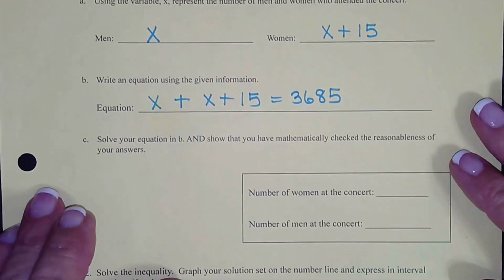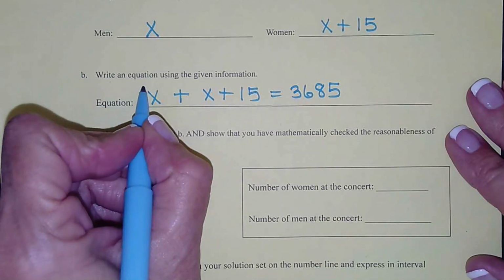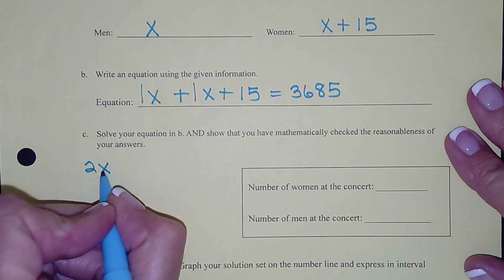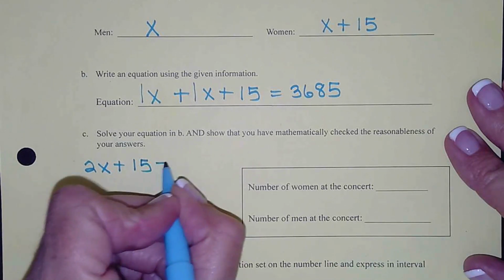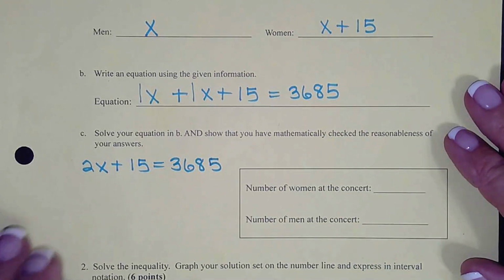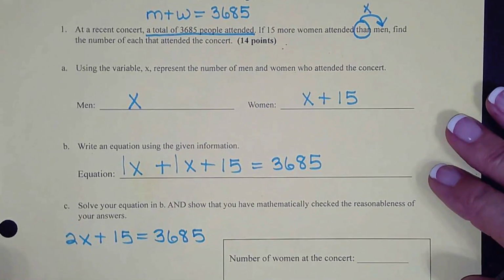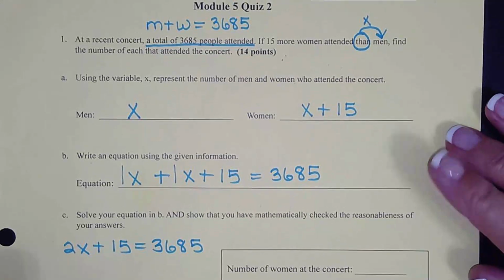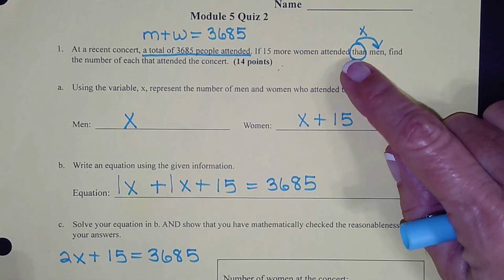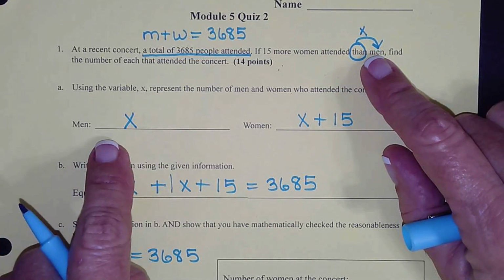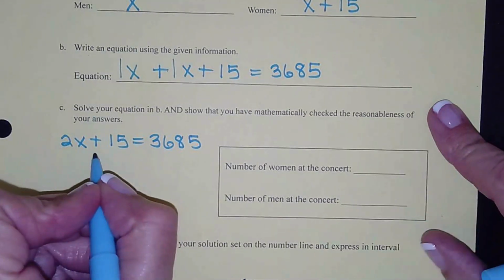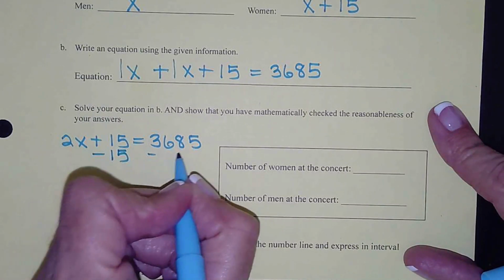So that's my equation. So now we solve it. We can put ones in front of each. So that would be 2x plus 15 equals 3,685. So it's just a tiny little two-step problem. So I would say this is one of our easier word problems on the test because it's just a translation problem as long as you remember whatever follows than is your X or whatever variable they tell you to use. So to solve it, subtract 15 from both sides.